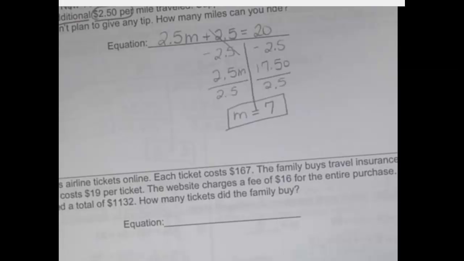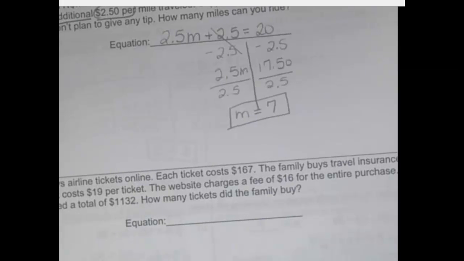Alright, see if you can write the equation for 6. Let's just start with just writing it. I don't want you solving until we know you wrote it correctly.